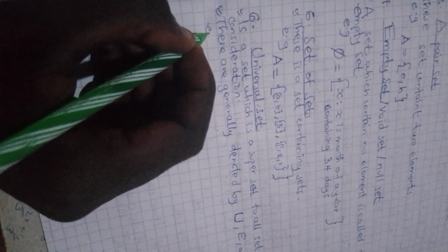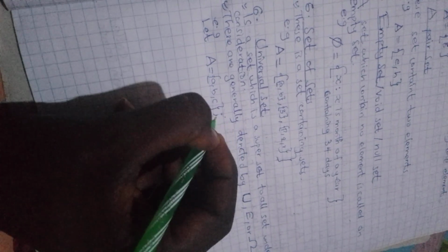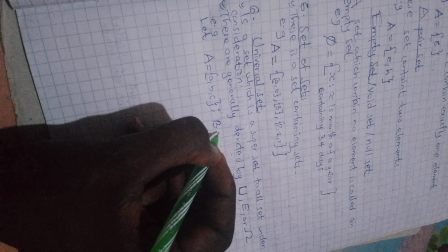For example, let set A be {a, b, c}, and we have a set B {a, e, i, o, u}, and set C is {p, q, r, s}, and U, which is the universal set.